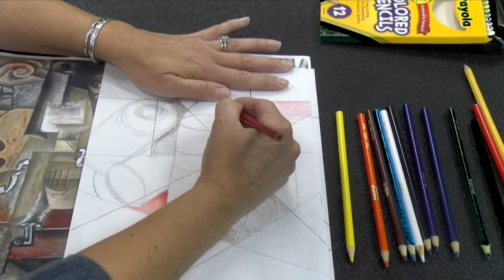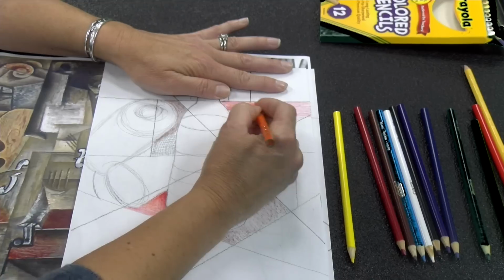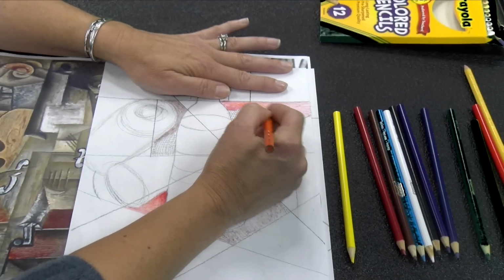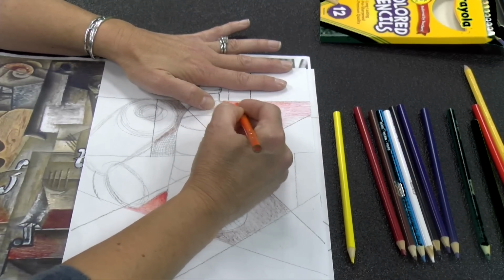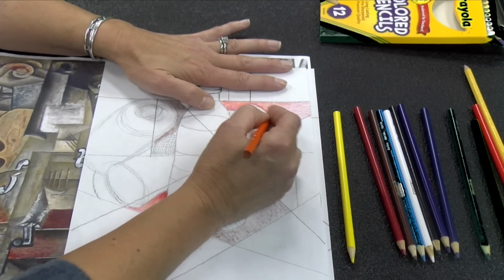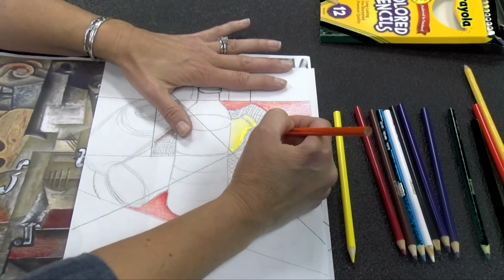Of that red, I add a little bit of orange to that. So I have that rusty kind of reddish orange tertiary color, because I'm mixing red, which is a primary, with orange, which is a secondary color. When you mix them together, you get a nice tertiary color.